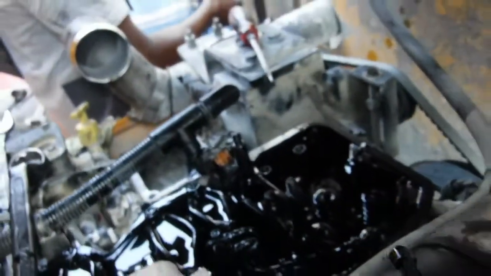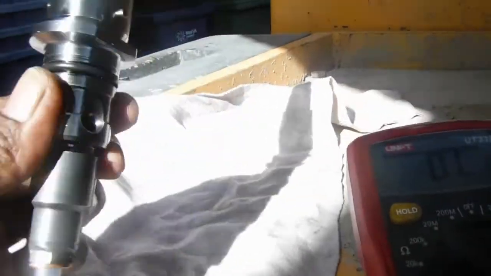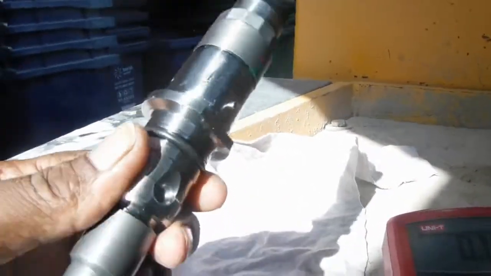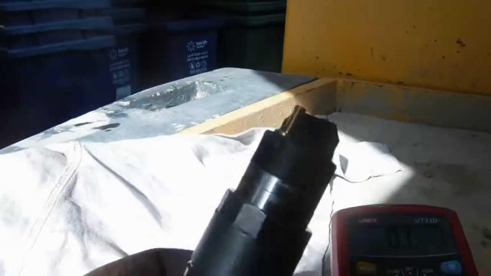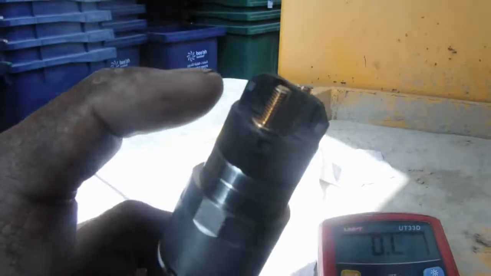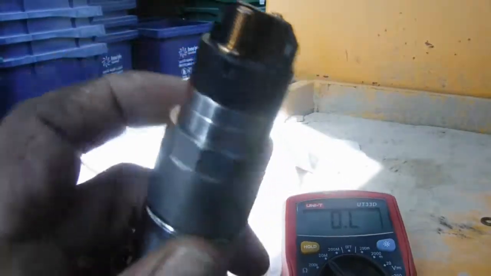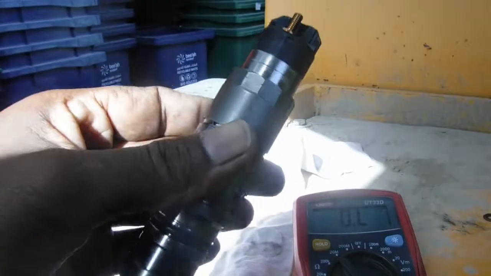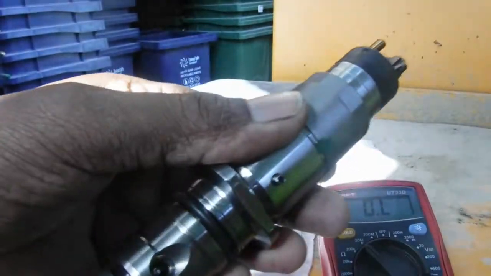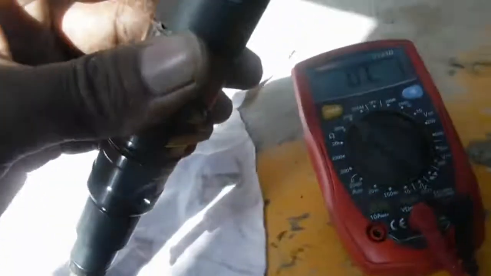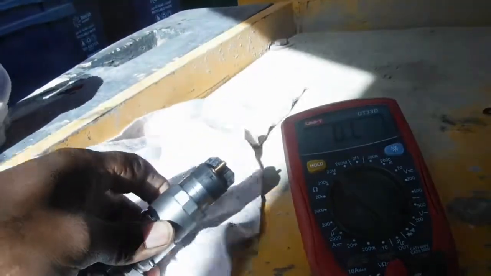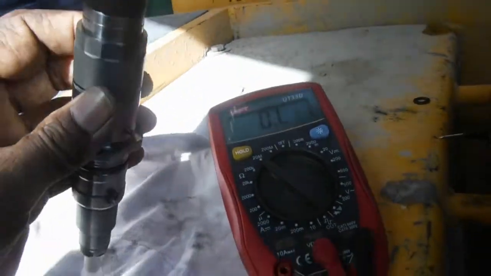Yes. Where is this? So this one is not a new injector, but only its coils were replaced. The magnet coils of this injector were changed. Now we are going to fix it back, and first I want to check its resistance, how much its resistance is. So let's see.